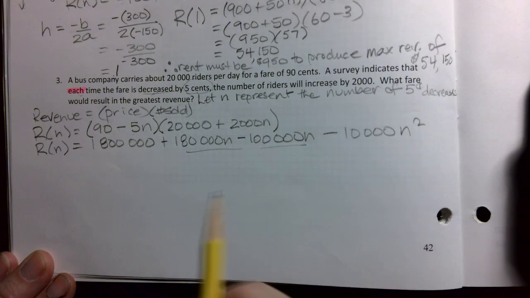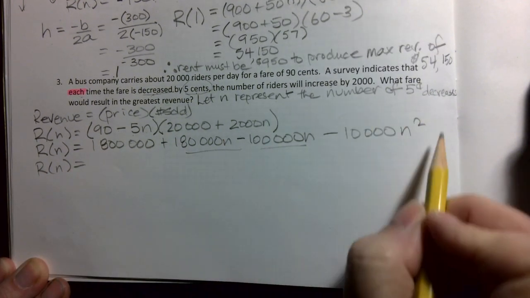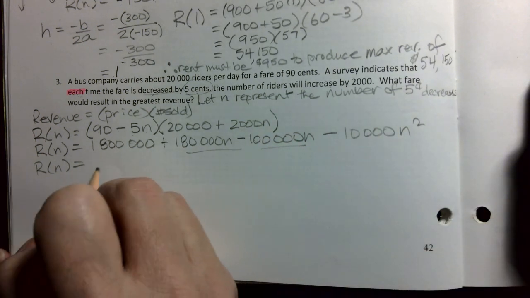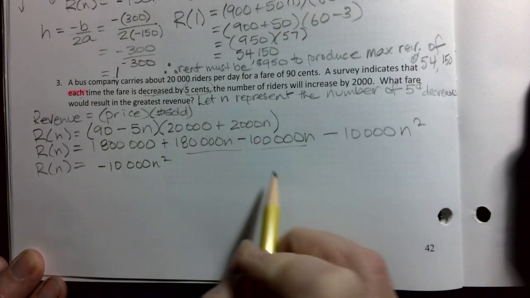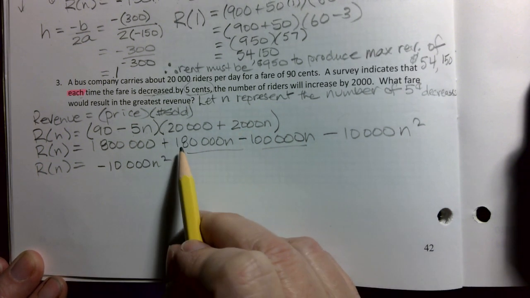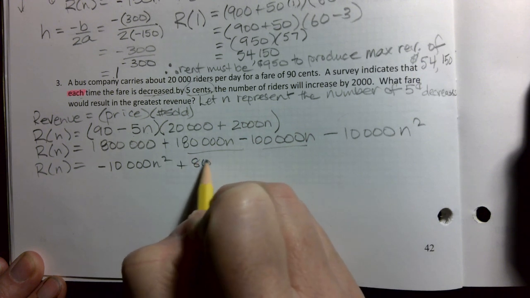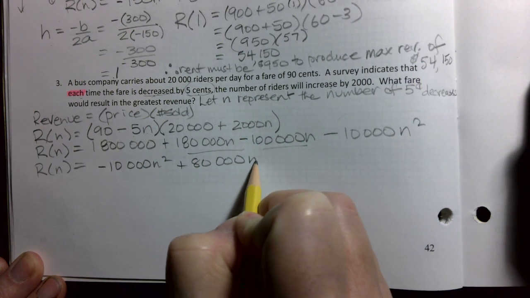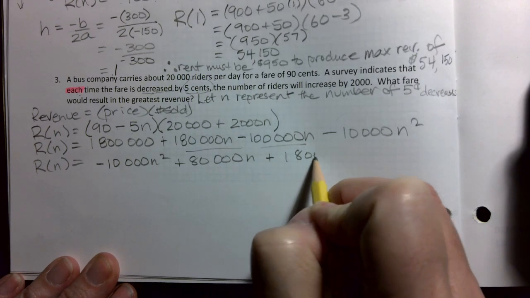These two are like terms. So let me clean this up a little bit. And also I want to put my n squared term first. So I'll put negative 10,000 n squared. I'll combine these two. 180,000 minus 100,000 is 80,000. And then I'll put this one last, positive 1,800,000.